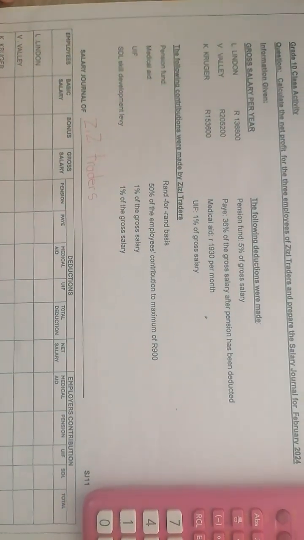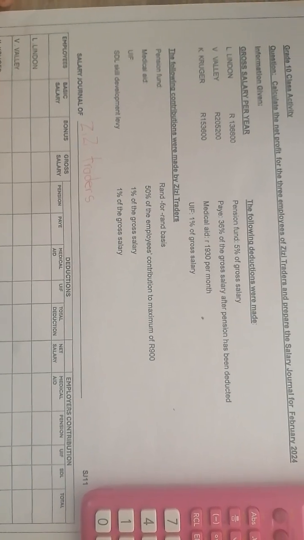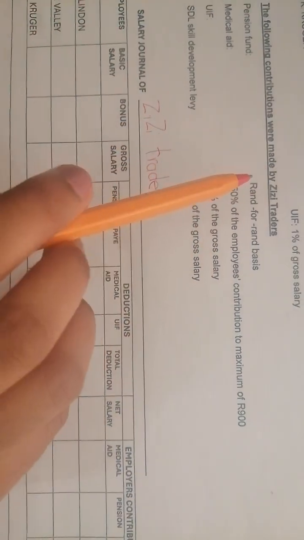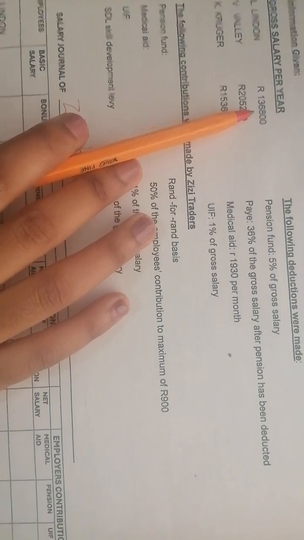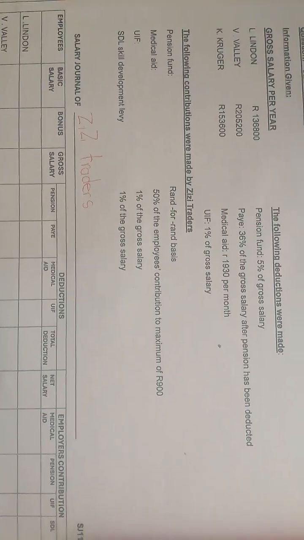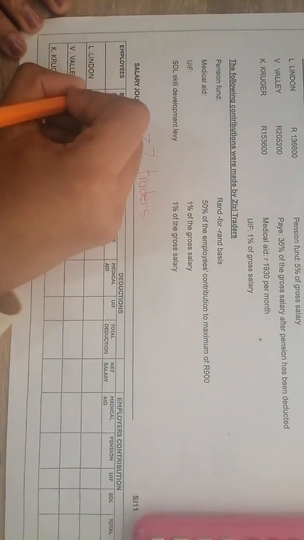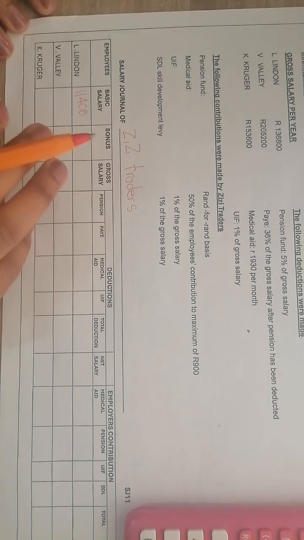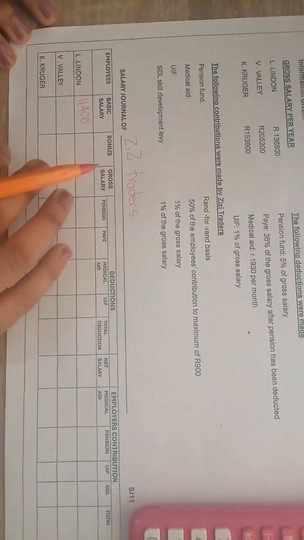Then I calculate L. Linden's gross salary, which is the basic salary per month plus any bonuses received for the month. Right, so we are told in this question that the gross salary is 136,800 per annum. So you need to divide his gross salary over 12 months, which is 136,800 divided by 12, which is equal to 11,400. A common mistake made by learners is that they forget to divide the annual salary over 12 months. So you need to be alert to that.